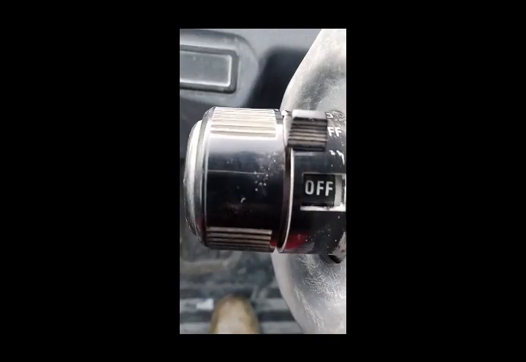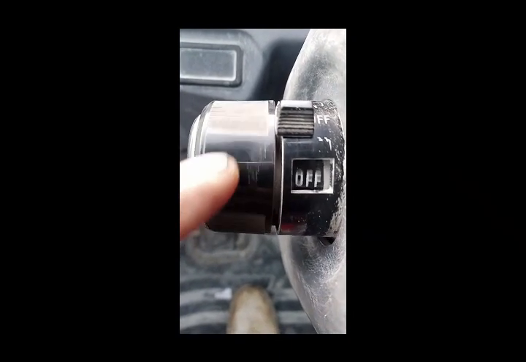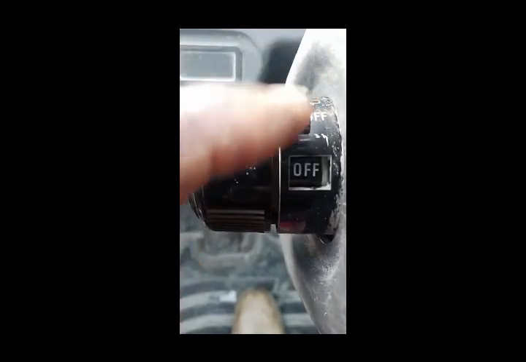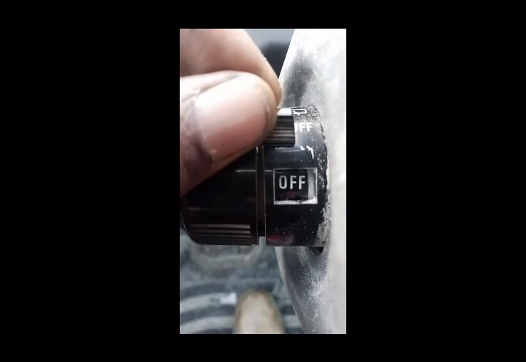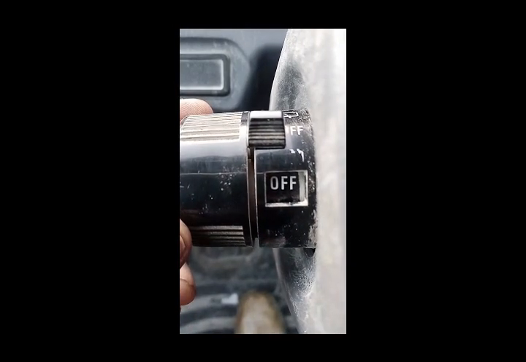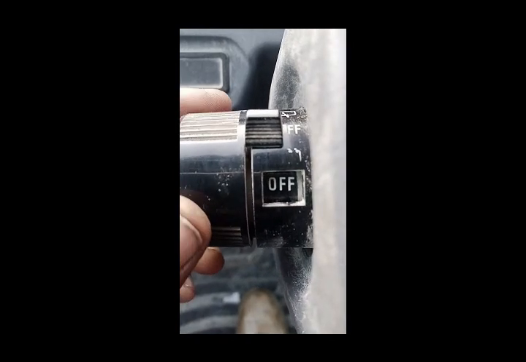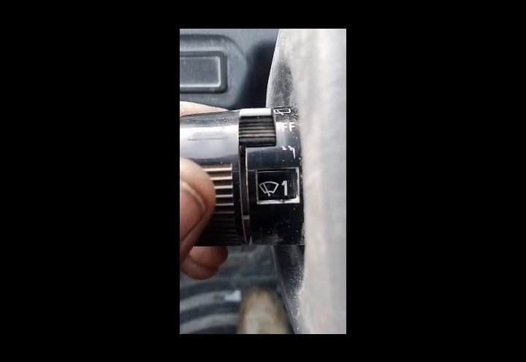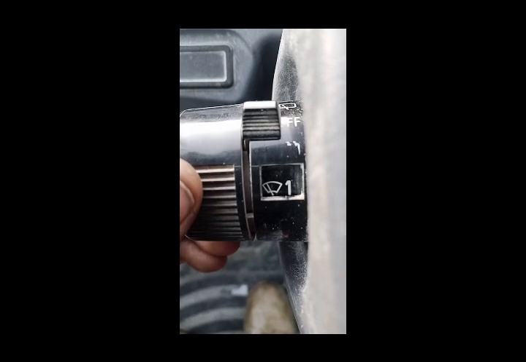So viewers, I am inside the cabin now. This one is the front wiper switch. This one is the rear wiper switch button. This side is reverse off, and this is, you can say, front wiper off. Okay, and this one is interval. This one is the first speed, and this one is the second speed. I will show you one by one.